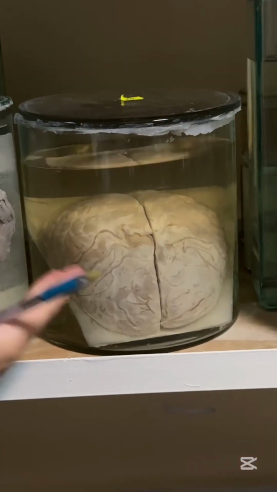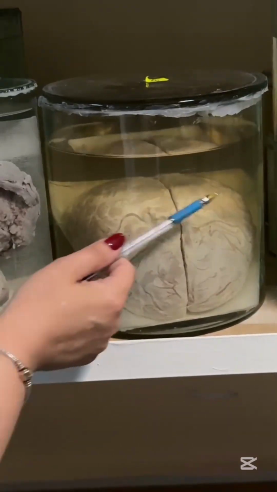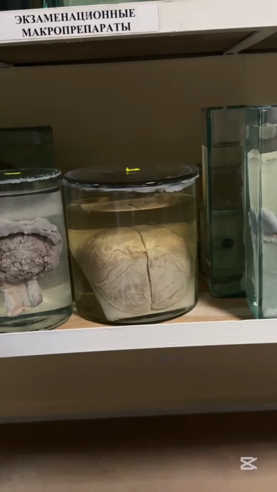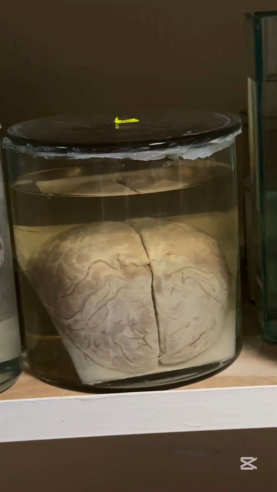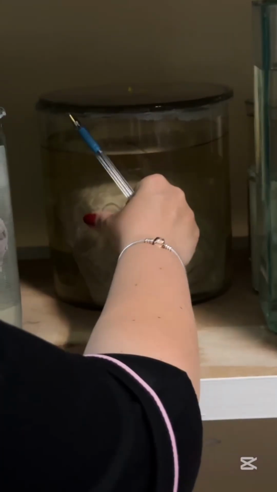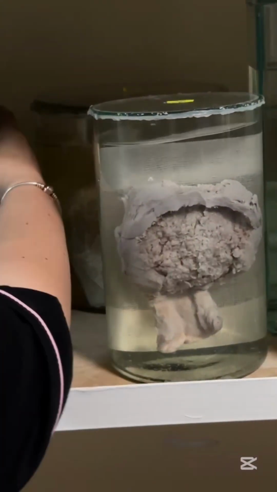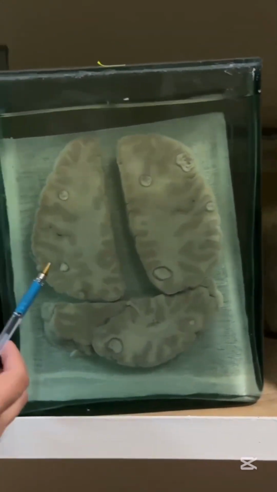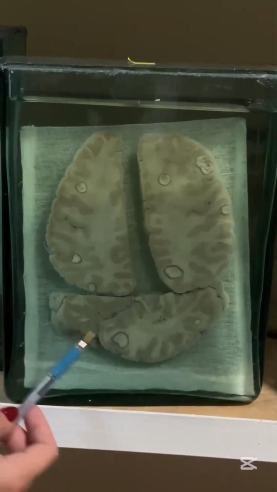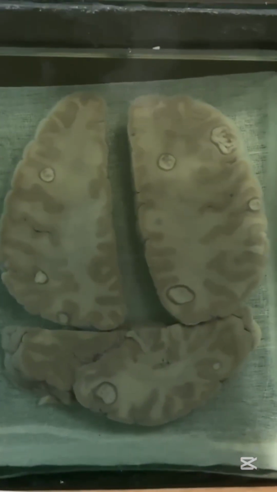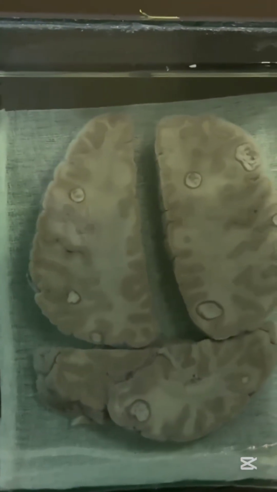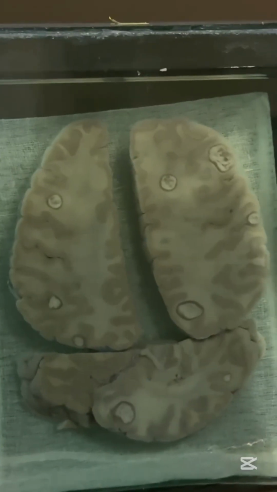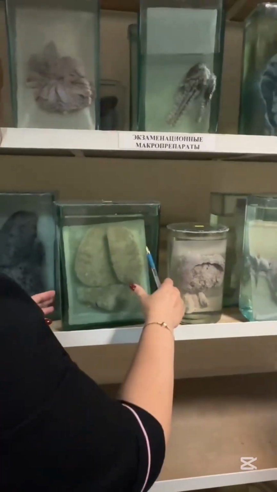This one, brain, and you can see accumulation of pus under the meninges, so that is purulent meningitis. An easy one, maybe a type of meningococcal infection. Purulent meningitis, or maybe septicopyemia and sepsis. This one again, brain, and here you can see multiple abscesses, cavities with pus, and again it may be due to sepsis, septicopyemia. You remember, pyemia means accumulation of pus.